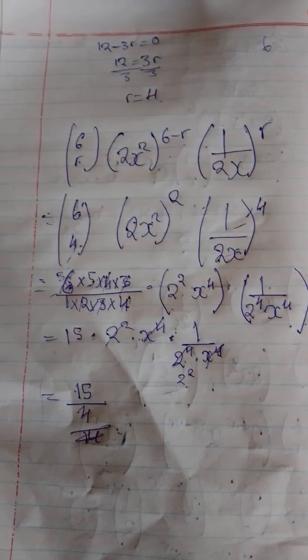So it's basically the same thing. That's what I did here. It's basically the same thing. So that's how you find the term independent of x.